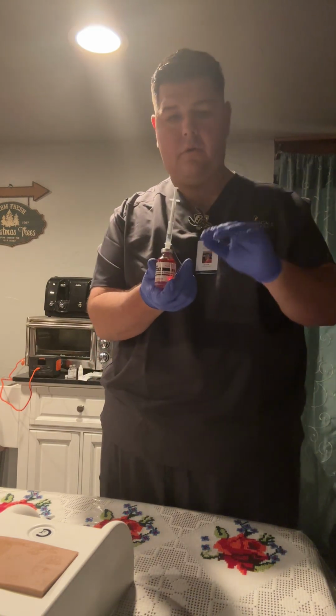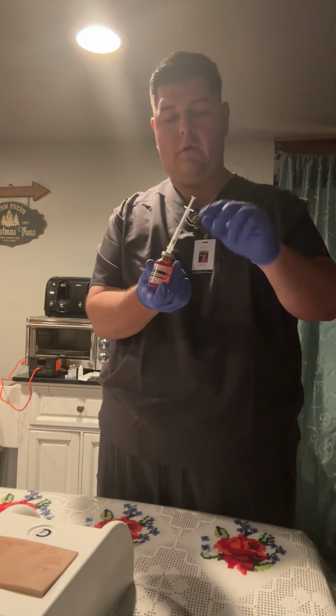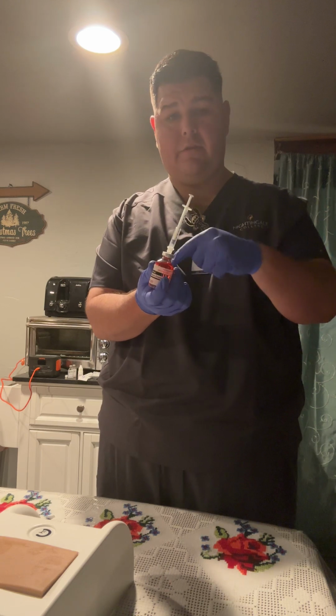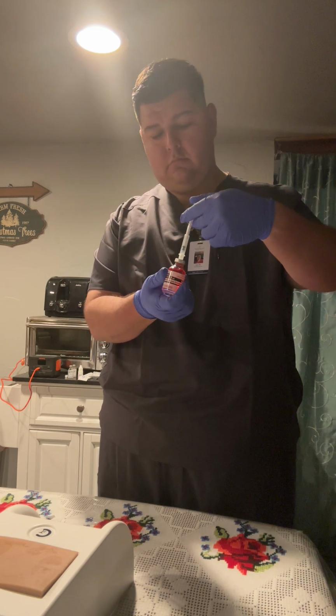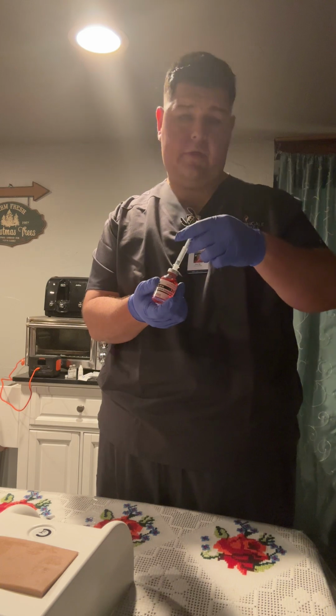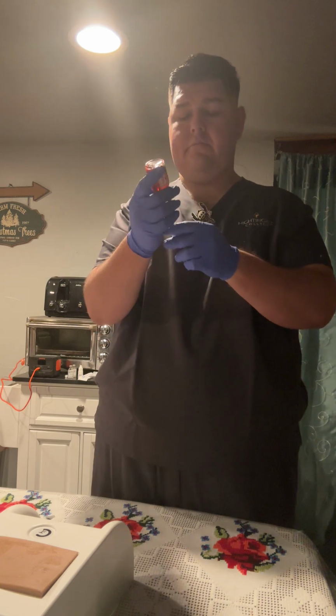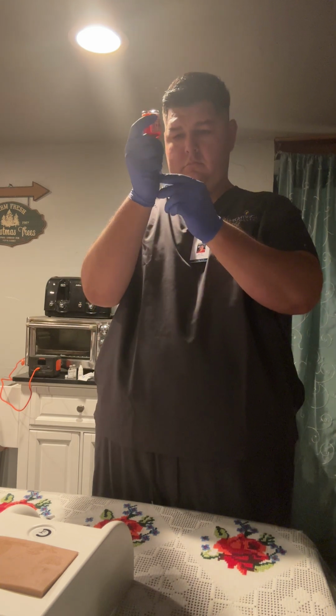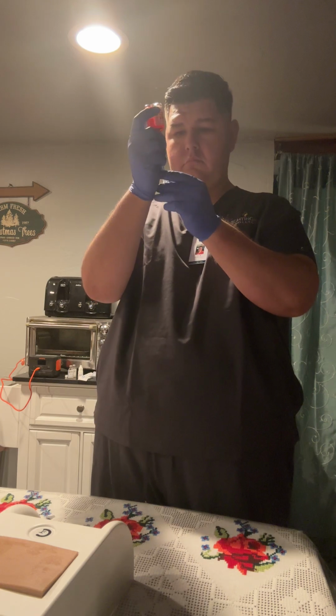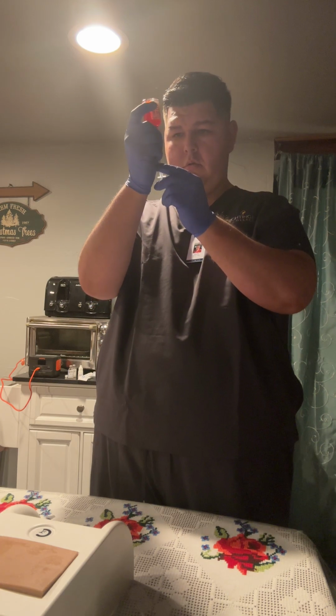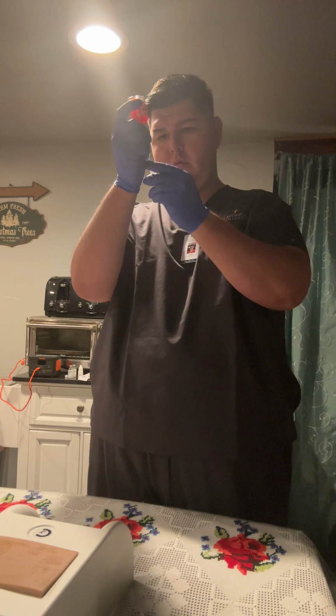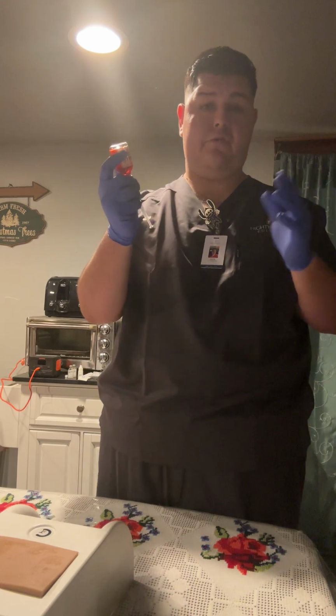Oh, before I go tipping, I almost forgot, I want to push the air into the vial. Okay, air is in. I'll go ahead and flip it. I'm drawing 0.01. When drawing the solution, sometimes there are air bubbles.